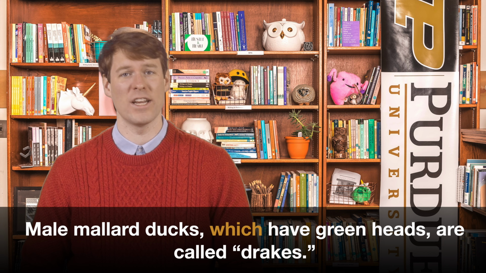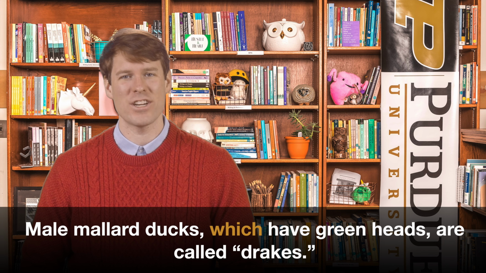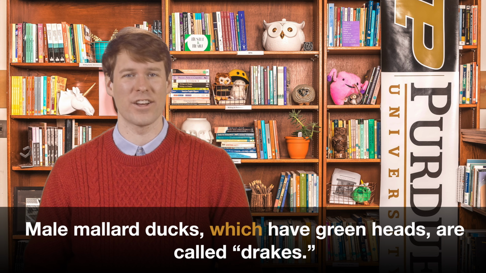Take this sentence. Male mallard ducks, which have green heads, are called drakes. Because all male mallard ducks have green heads, the added information isn't necessary to the sentence. Also notice the commas surrounding the clause.